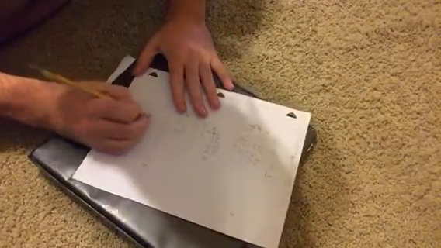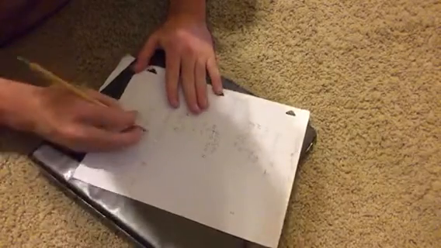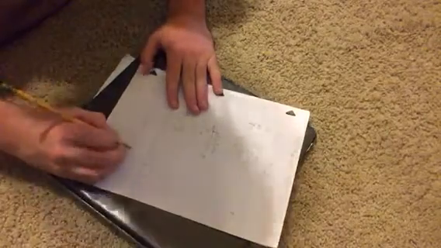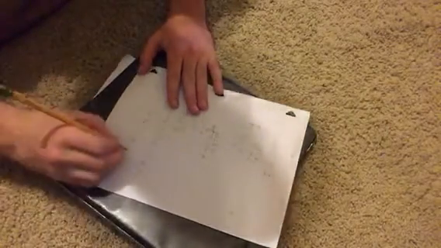Now, let's set this up: 150 newtons equals 50 kilograms, Little Timmy's mass, times acceleration. Now, divide the force by the mass to get acceleration, and acceleration will be equivalent to 3 meters per second squared.